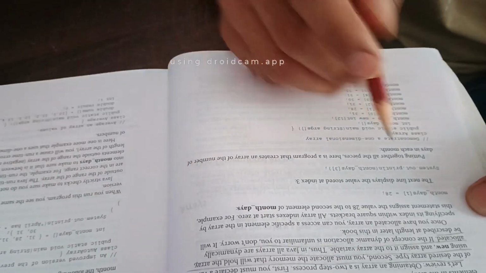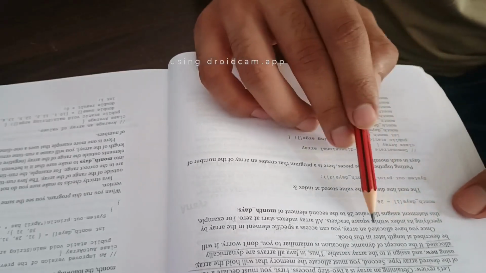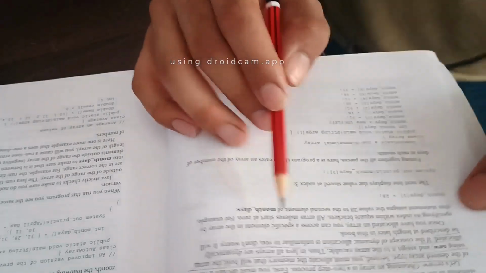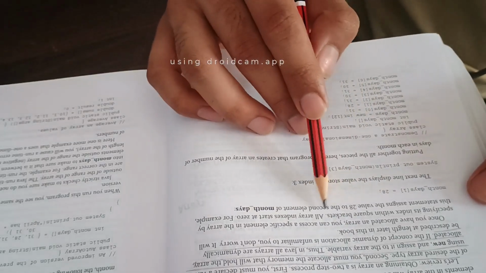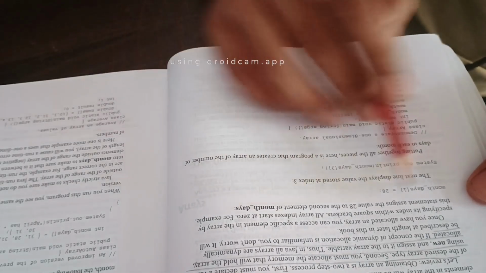Then we move on to this: once you have allocated an array, you can access a specific element in the array by specifying its index within square brackets. All array indexes start at 0.